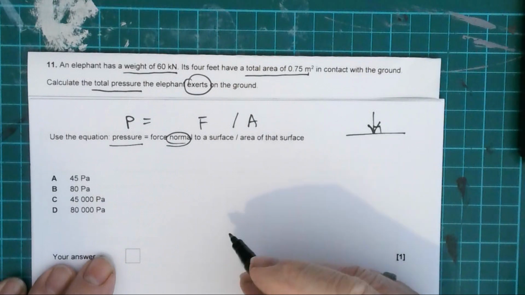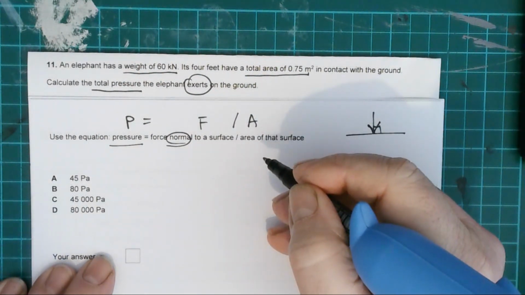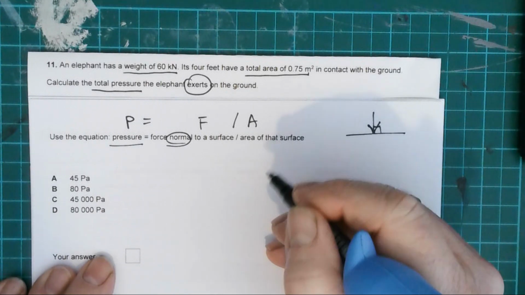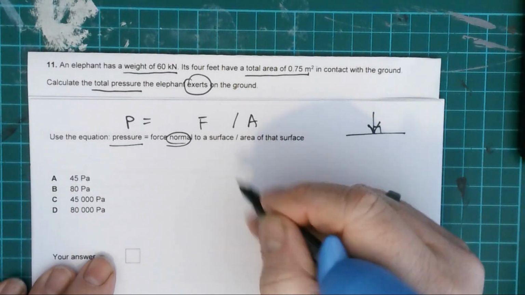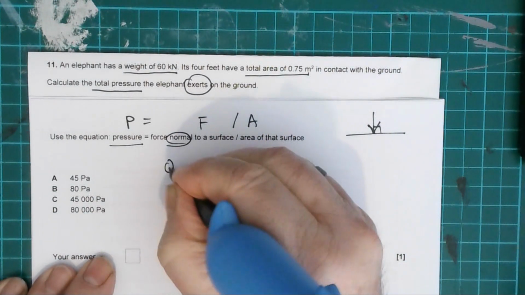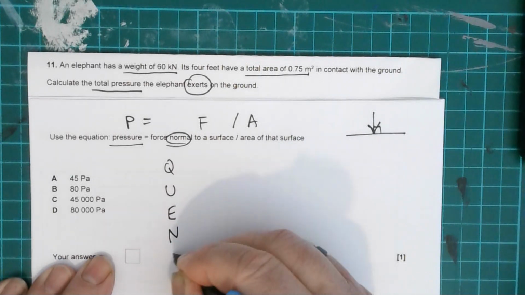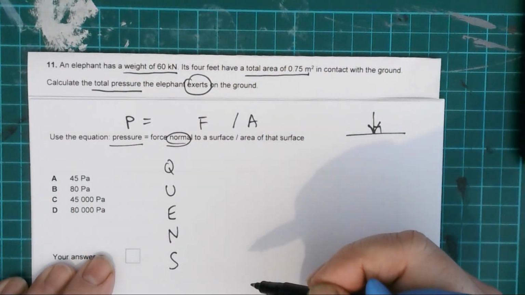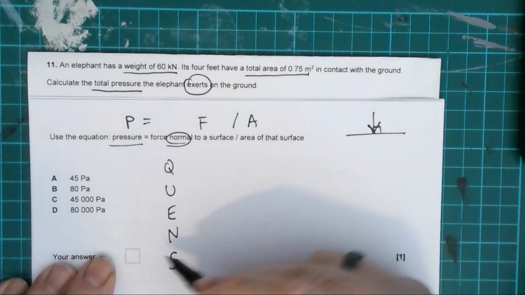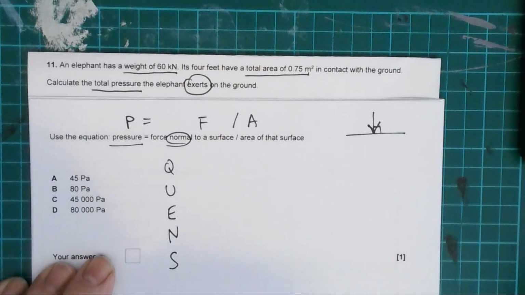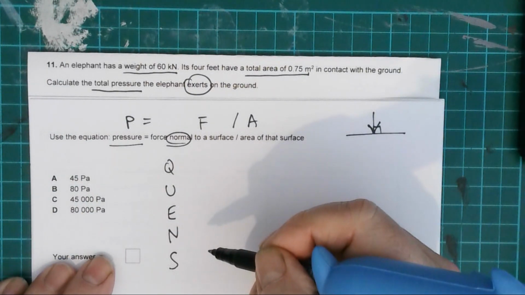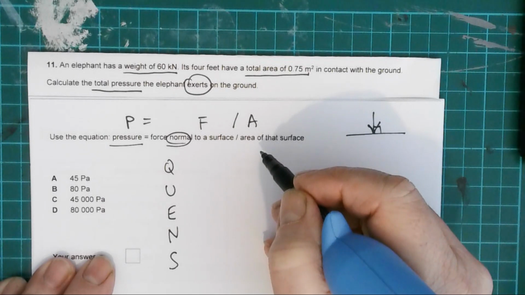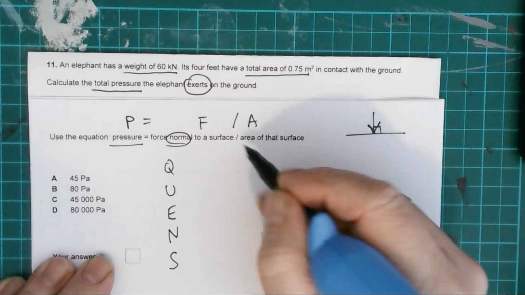Let's see if we can actually work this out. It's a quantity, it's a calculation problem. We're going to go for that annoying song, aren't we? QUENS, that's right. Quantities, units, equation, numbers, solve. So many people don't bother doing working when they've got a multiple choice. Absolutely show your working when you've got a multiple choice. Work it out. They've given you the values. They've given you the equation. There's no excuses, unless you really don't want to get a good grade.